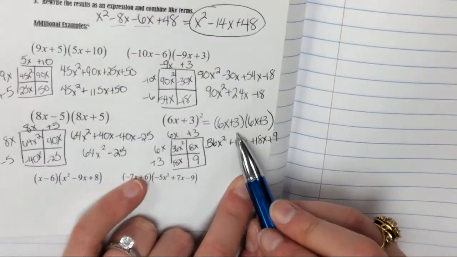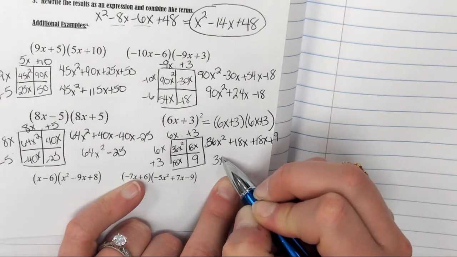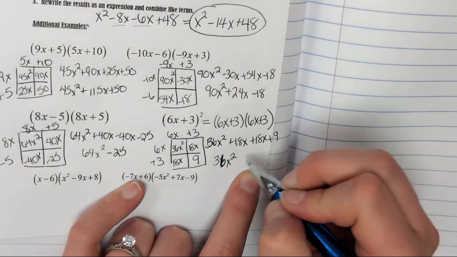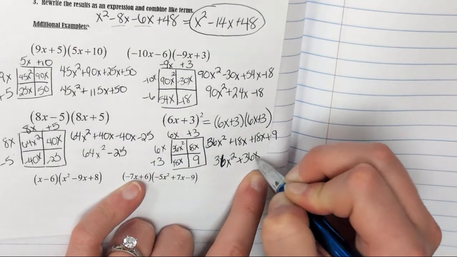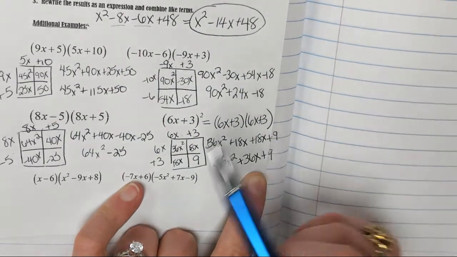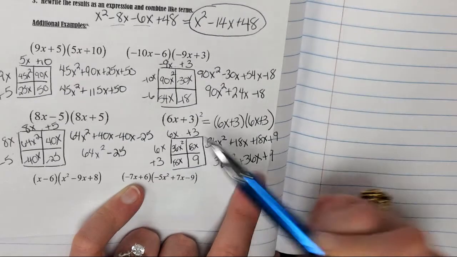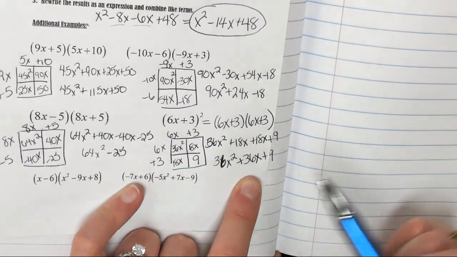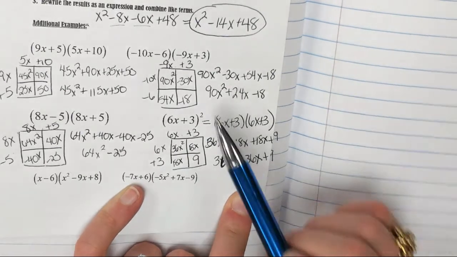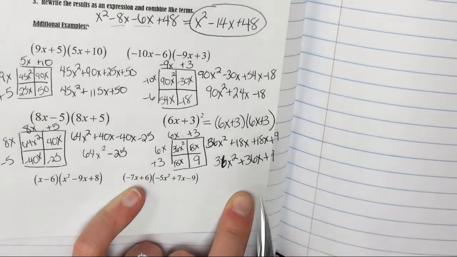My like terms are here in the middle, the two 18x's. So I end up with 36x squared. 18 plus 18 is also 36, so plus 36x plus 9. And notice if I were to just square this first term, that would be 36x squared. Square my second term would be 9, so that would be 36x squared plus 9. And you end up missing that middle term here. So that's why it doesn't work to just square both terms. So please make sure one more time, write this out using multiplication.